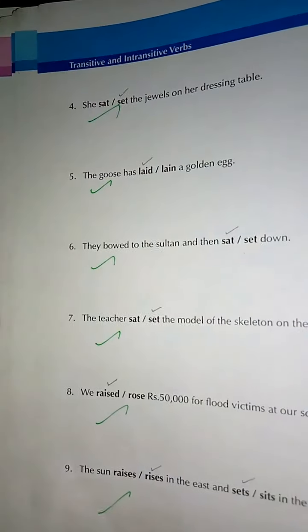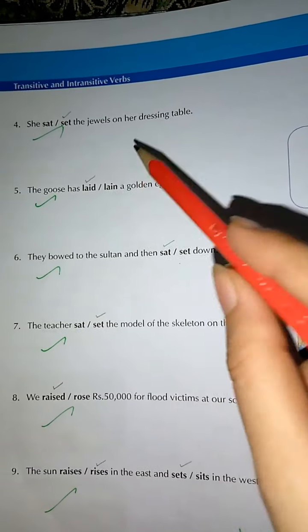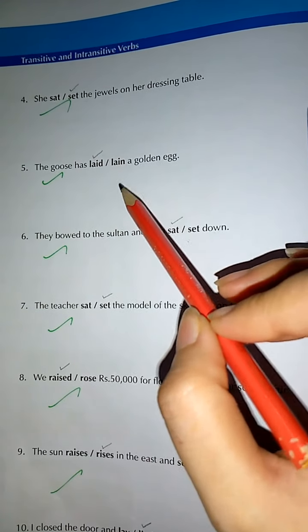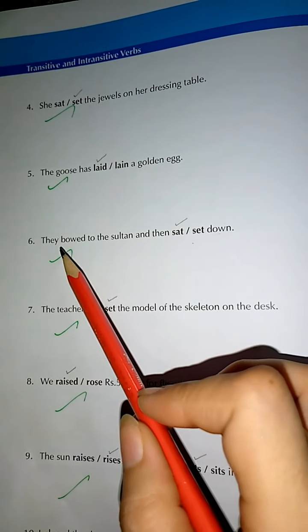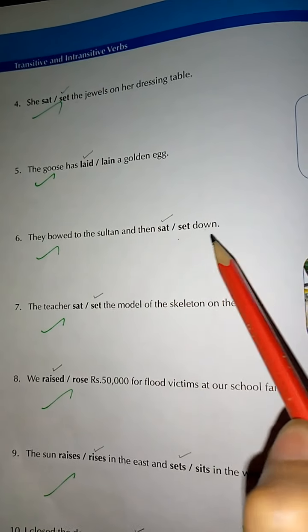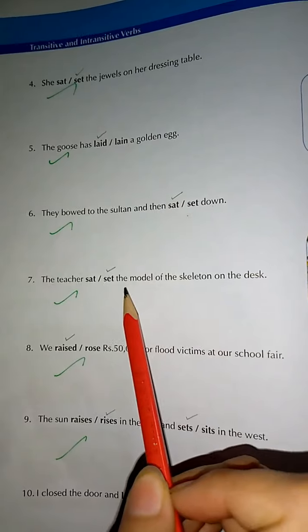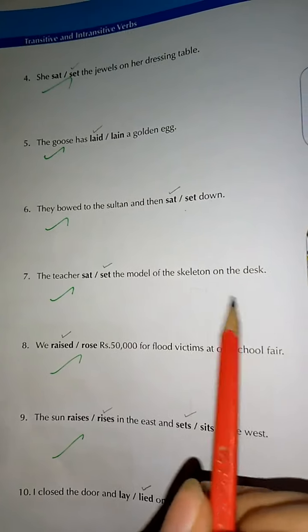Move to the next page. Number 4, she sat or set the jewels on her dressing table. She set the jewels on her dressing table. Number 5, the goose has laid or lain a golden egg, so it laid a golden egg. Number 6, they bowed to the sultan and then sat down. Then they sat down, the first one. Number 7, the teacher sat or set the model of the skeleton on the desk, so she set the model of the skeleton on the desk.